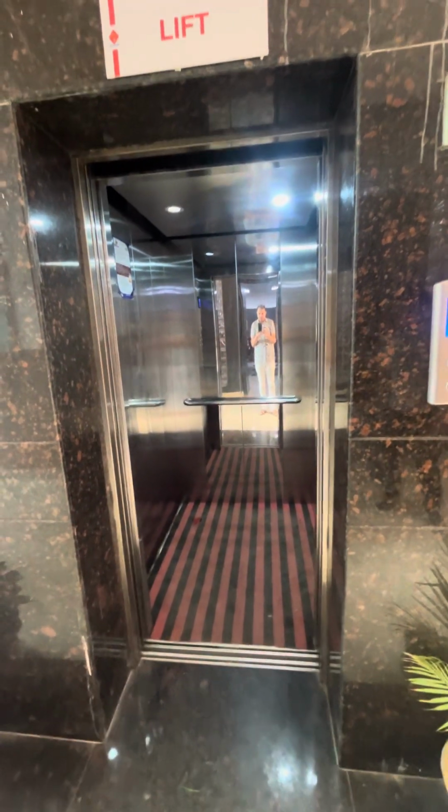Working condition of the lift, followed by the seminar hall, where the key programs of the institution happen. From there again we move back and we show the classroom setup of each of the classrooms.